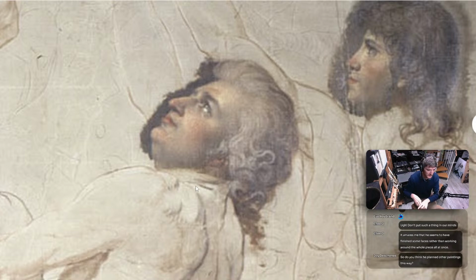I'm not saying he didn't glaze and do some corrections later on. There is no underpainting. There is only a light wash, then the drawing, which is inked, I think.